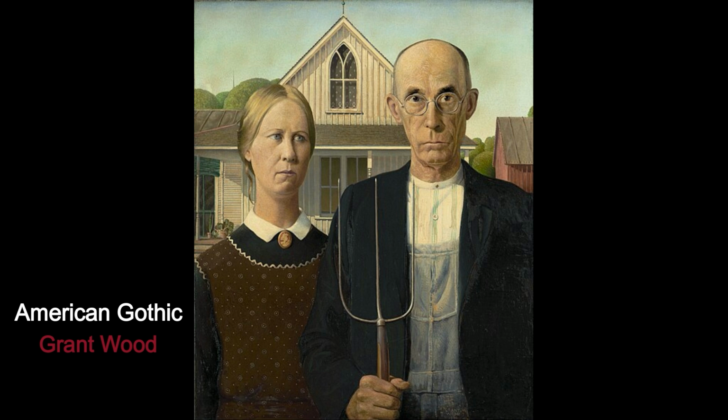And if they're husband and wife, how come one is older than the other? Some critics described this painting as a bedrock of American values. And another one said, oh my God, damn you, you are mocking rural America. You could see anything you wanted in it. And Grant Wood loved the controversy.